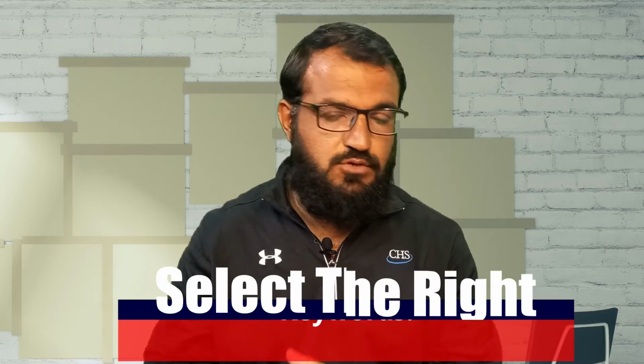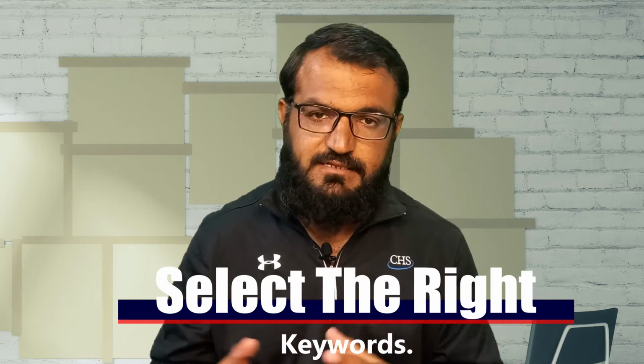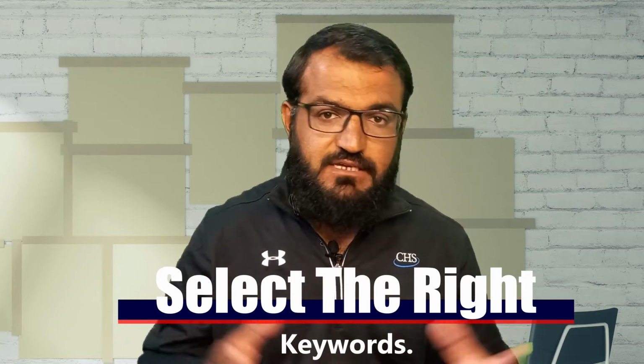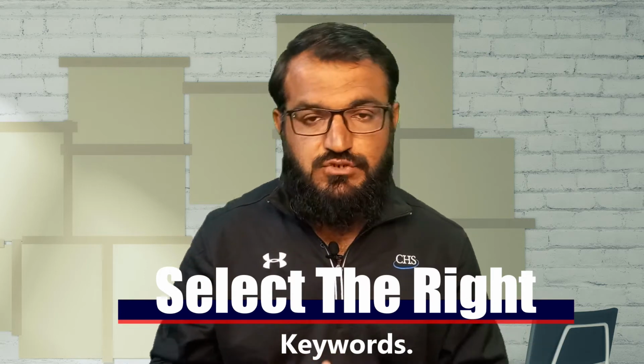So the third point is selecting the right keywords for your content. What do I mean by this point? Keyword research is the foundation stone of your SEO campaign. This is the one thing that, if done wrong, all of your SEO campaign will collapse, right?